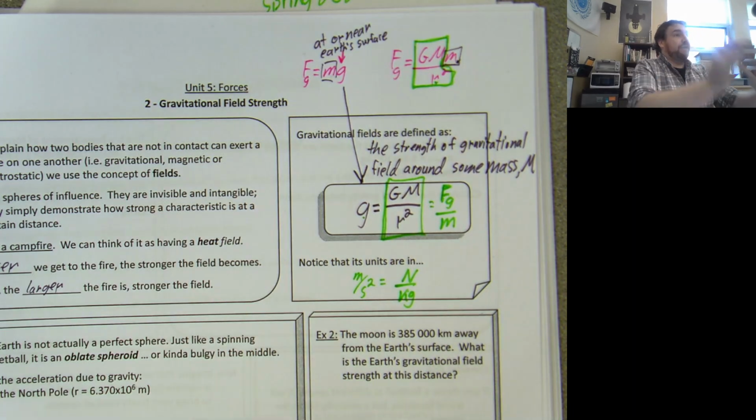So I will tell you this now, and I tell every semester this. On your unit test, I am going to ask you to calculate for me forces due to gravity and gravitational field strength around an object. Those are not the same thing.